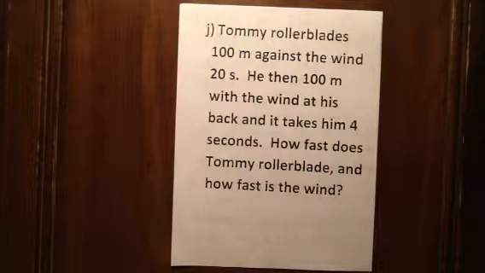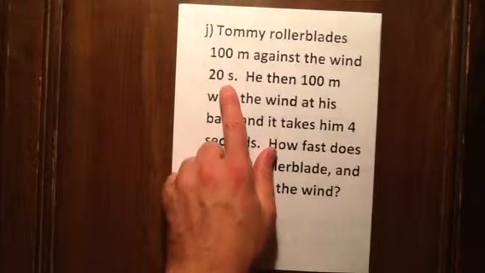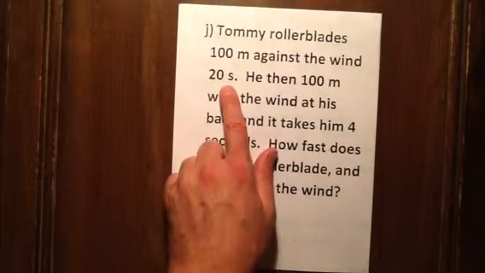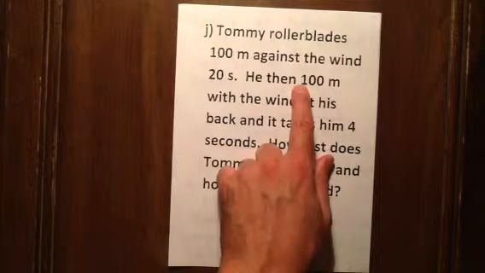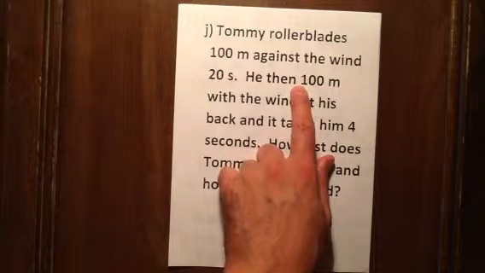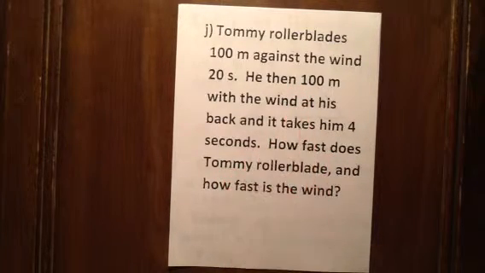And the last one is kind of a toughie. We've got Tommy rollerblading 100 meters against the wind, and it takes him 20 seconds. He then rollerblades 100 meters with the wind at his back, and it takes him 4 seconds. And we want to know how fast Tommy rollerblades and how fast the wind is.